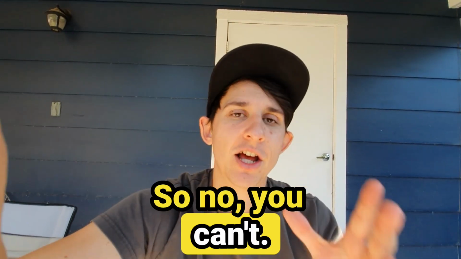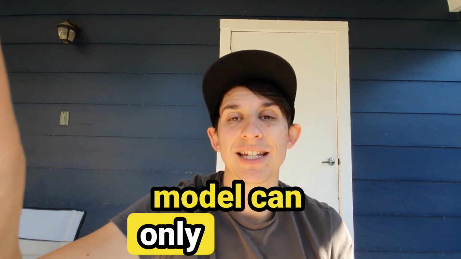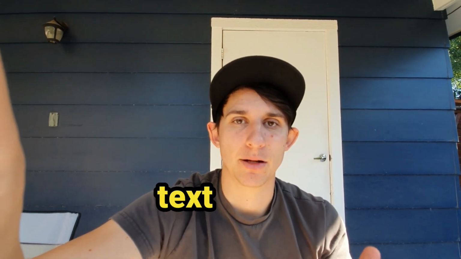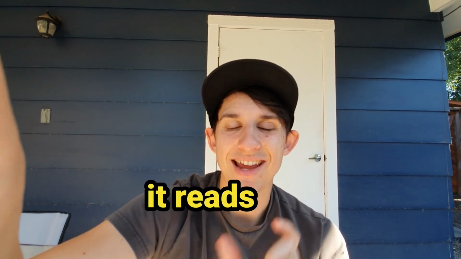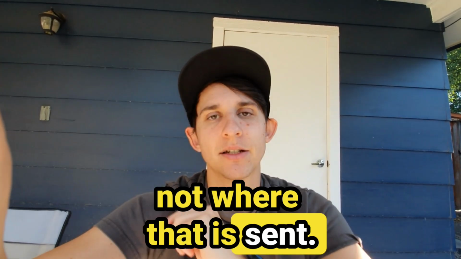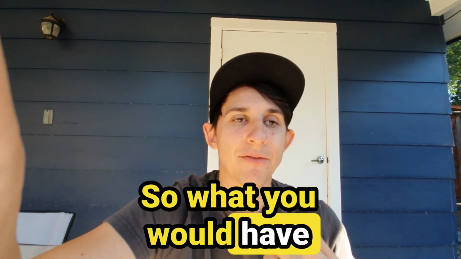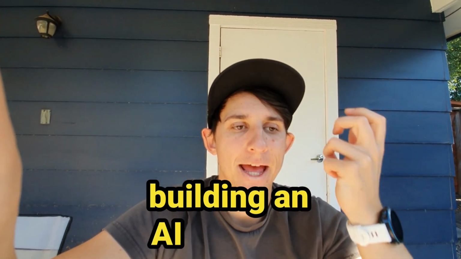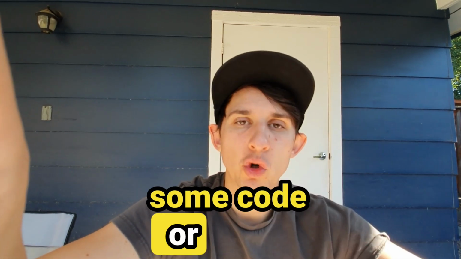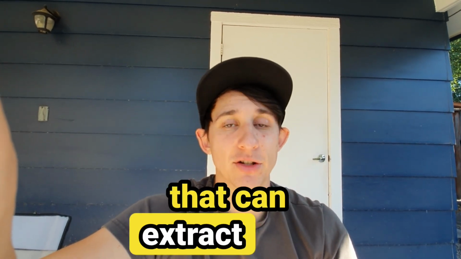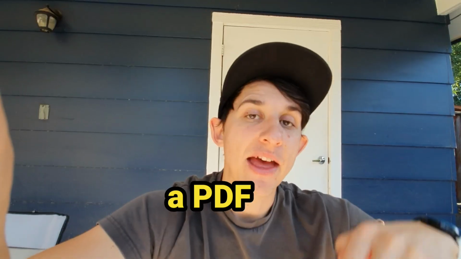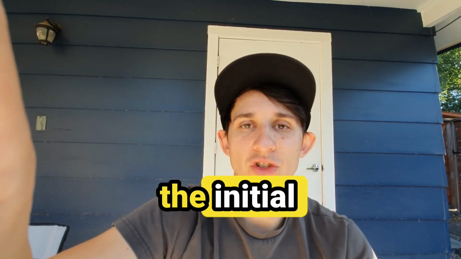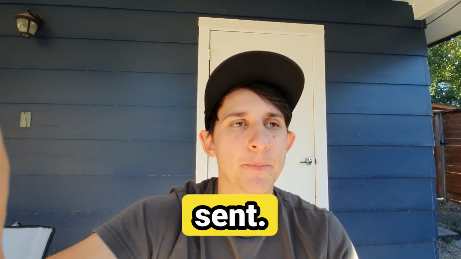So no, you can't. A large language model can only receive text as an input. And when you send it a URL, it reads the text, not where that is sent. So what you would have to do if you're building an AI agent is you add some code or a tool that can extract data from a web page or a PDF to then feed it into the prompt, thus not changing the initial size of the prompt that is being sent.